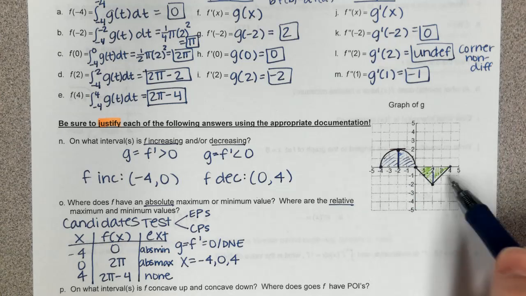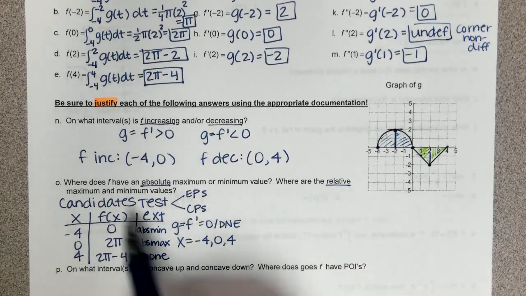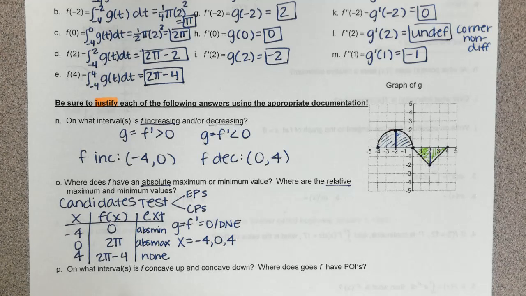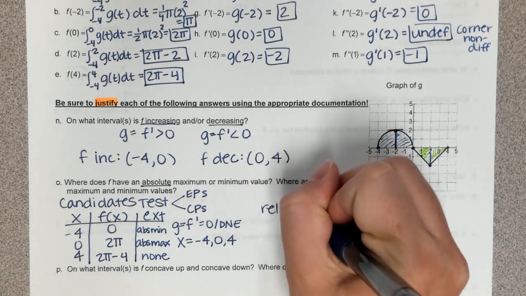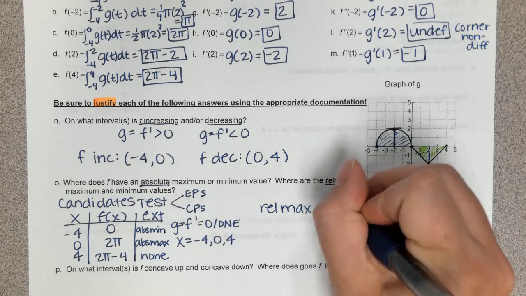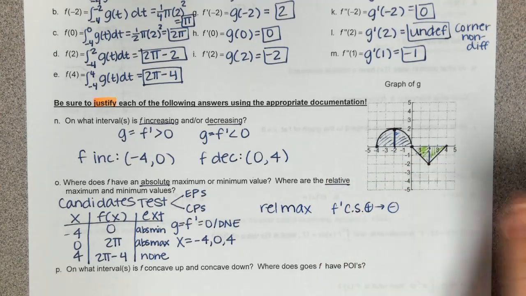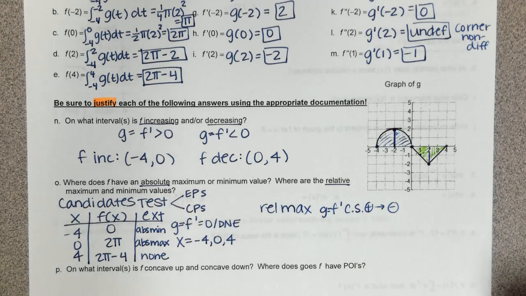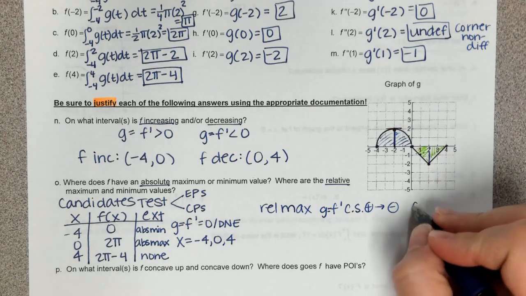This is a continuous function on a closed interval, so we are guaranteed to have both. Where are the relative maximum and minimum values? So the relative max is where f prime changes sign from positive to negative. But for this problem, it's where g changes sign from positive to negative. This is the graph of g, it changes sign from positive to negative right here at 0.